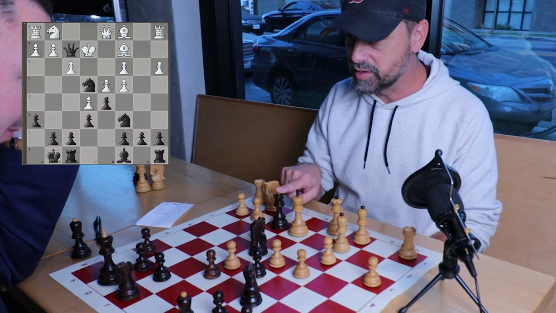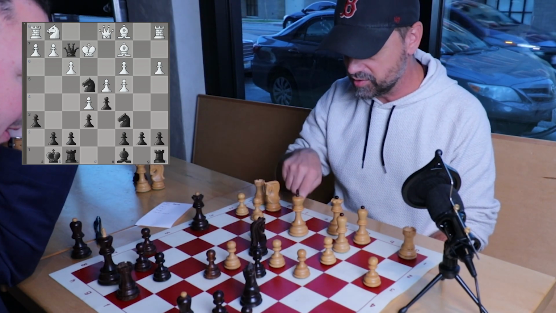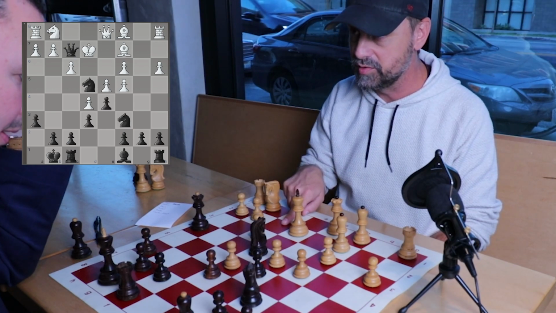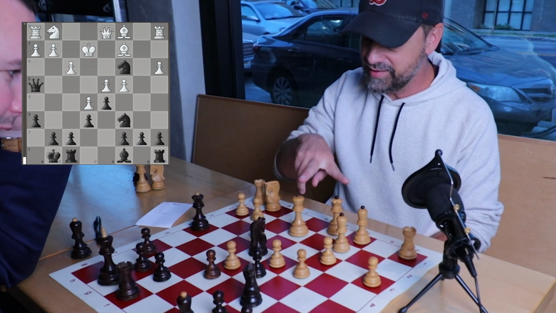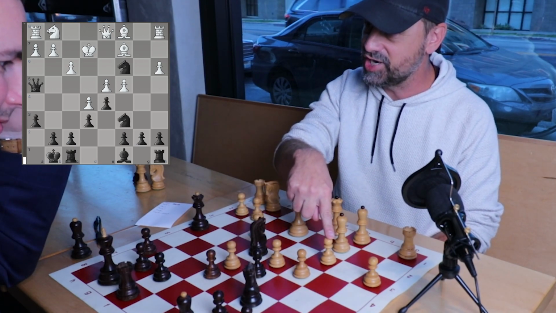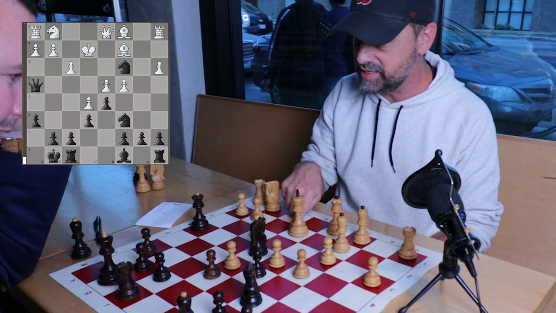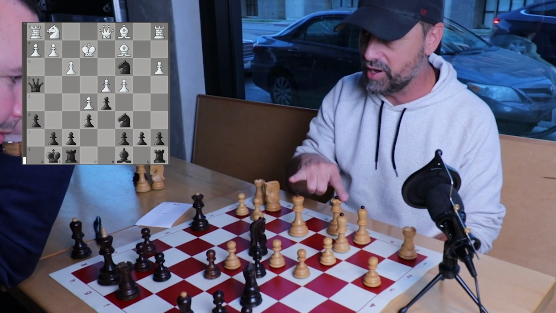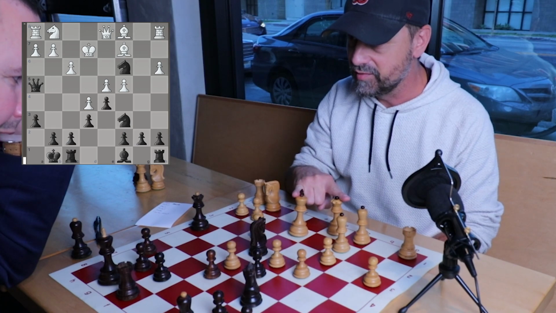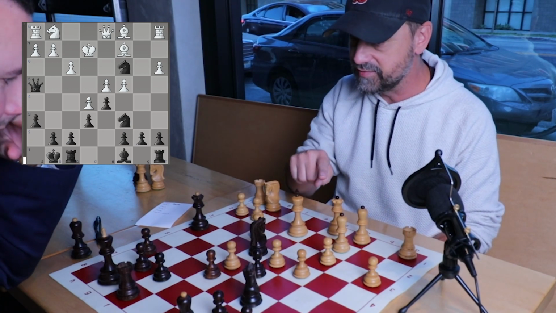Okay, this does look bad, but there's something even better than queen to f2. Something a little more obvious. Don't forget this. Oh, right. That would be very bad. Now this changes everything. When the king moves to e2, this move becomes very playable. Not only do you win the pawn, but you win the queen for a knight. So this is even better.